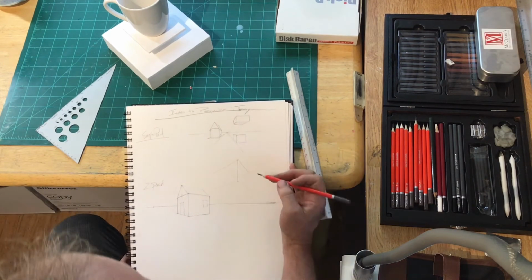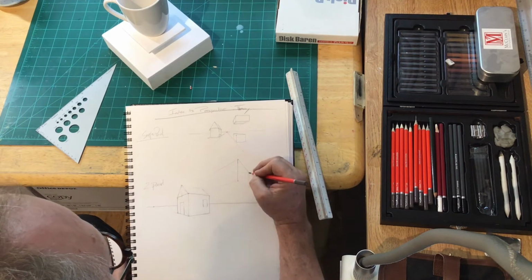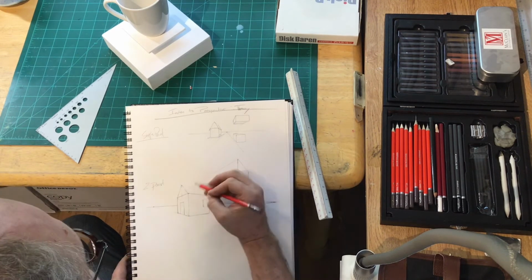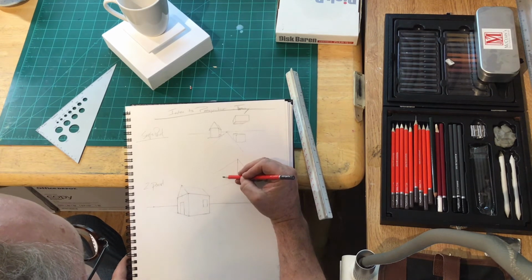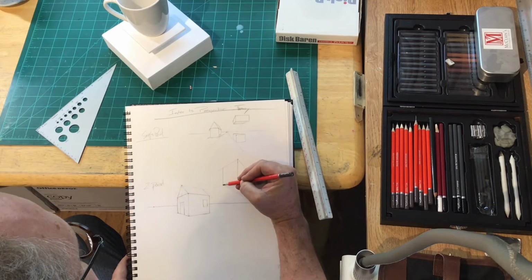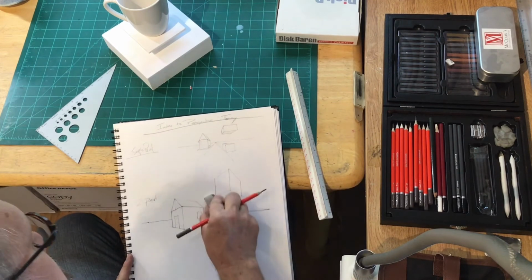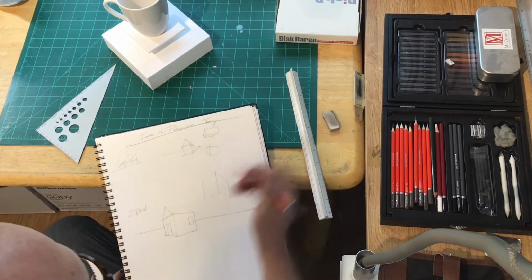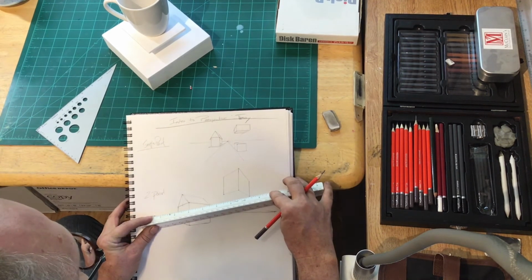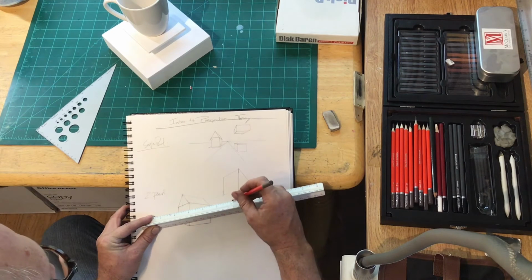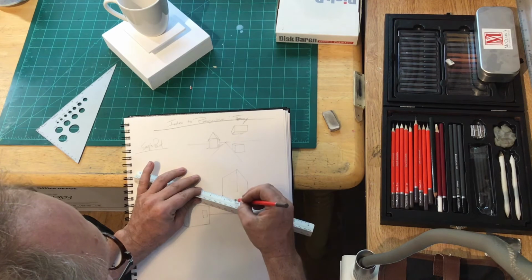And now, parallel with this, and parallel with this. That seems about what I might want to play around with. To establish that bottom shape, I need to go back from the opposite corners into the vanishing point there, like this, and like this.